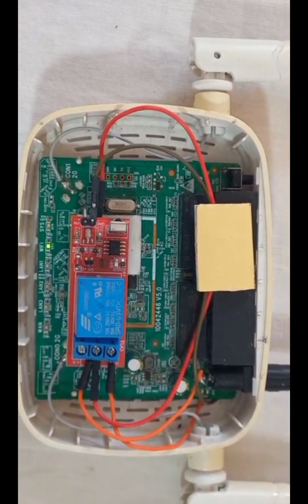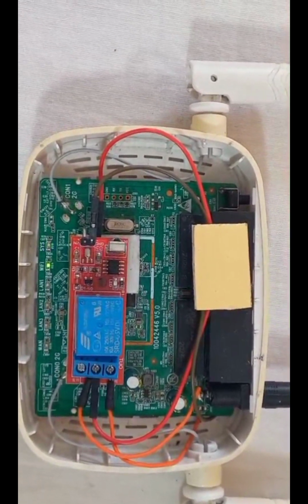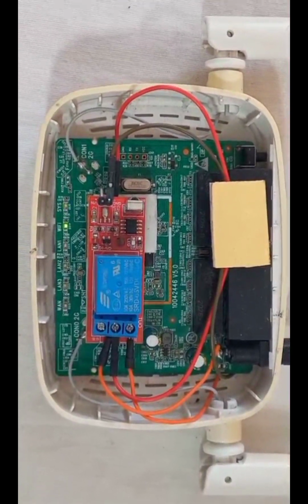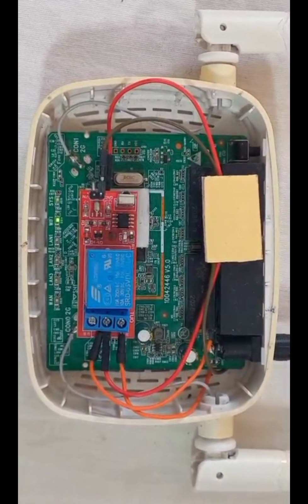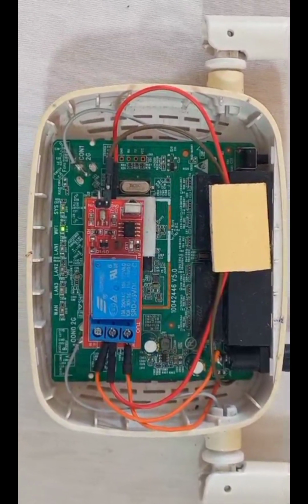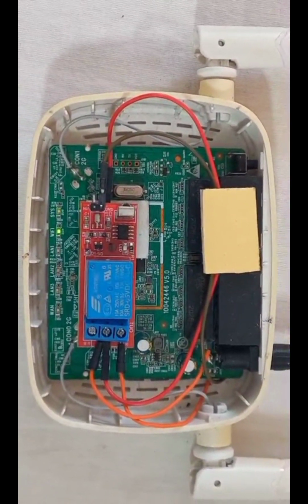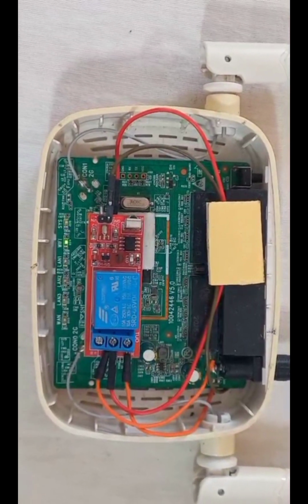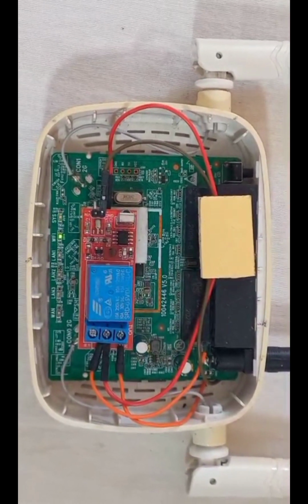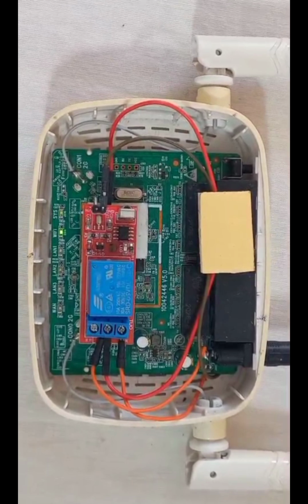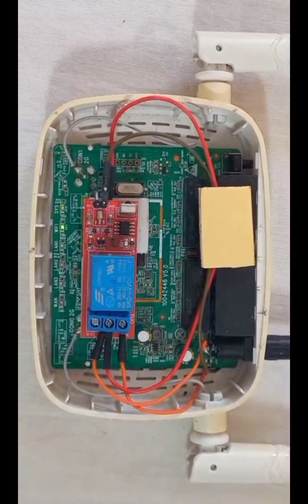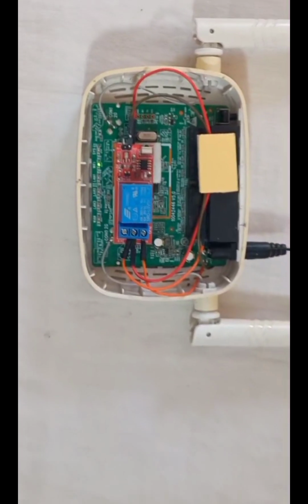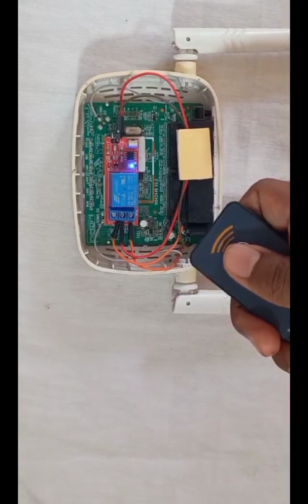normally closed, normally open. Since the relay module is normally closed, the circuit is carrying out its regular operations, providing internet via the router. Upon triggering the relay module with the IR remote to its normally open condition, the circuit becomes open and no power flows to the PCB circuit. Now let's see the triggering of the circuit.